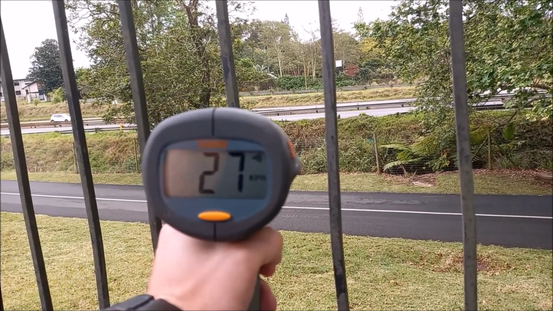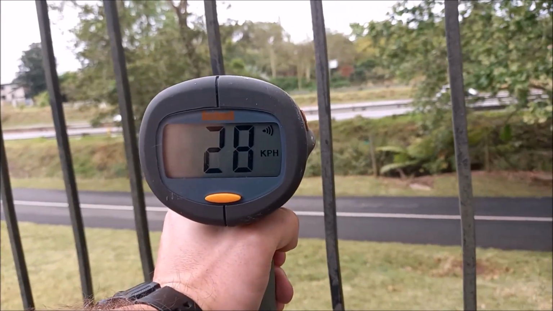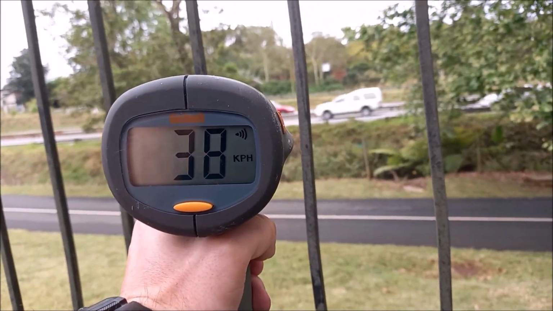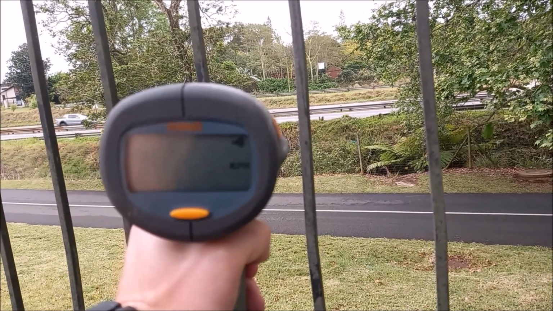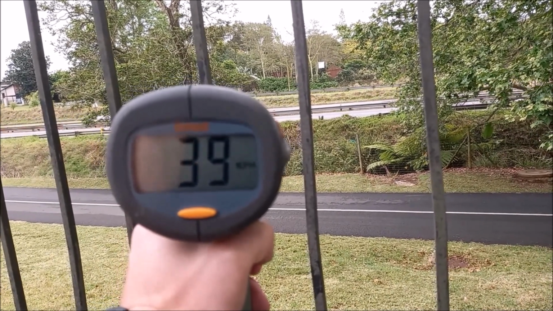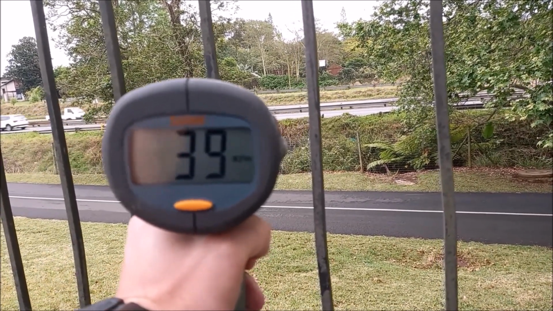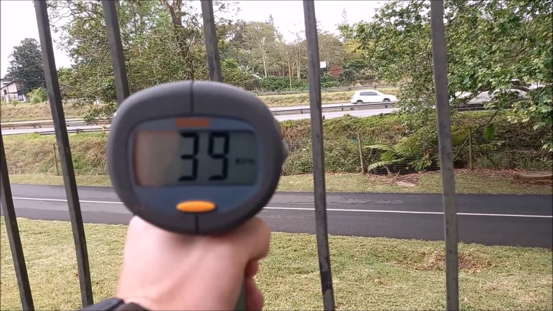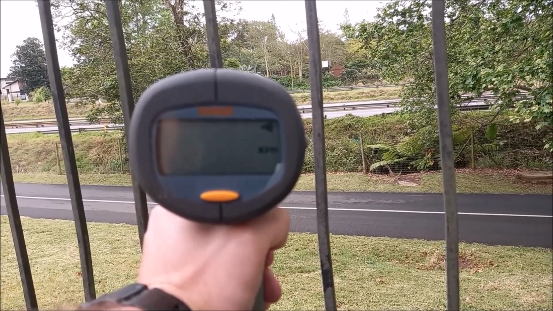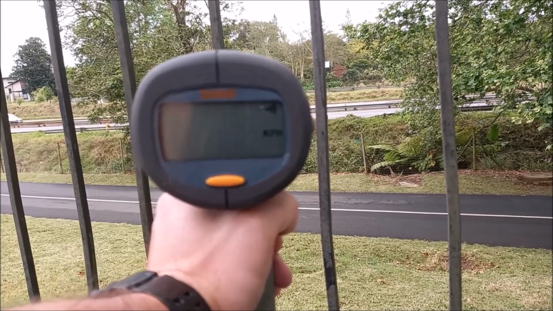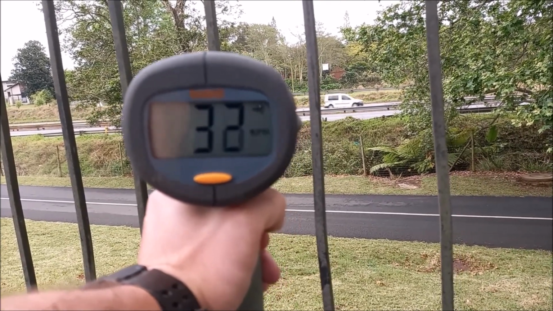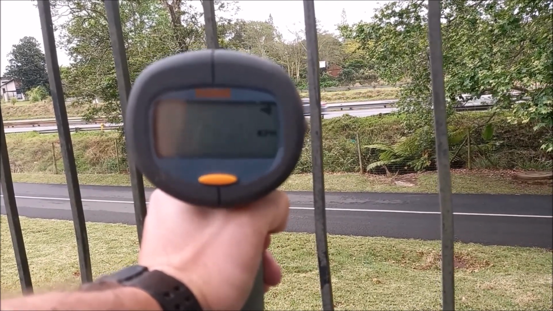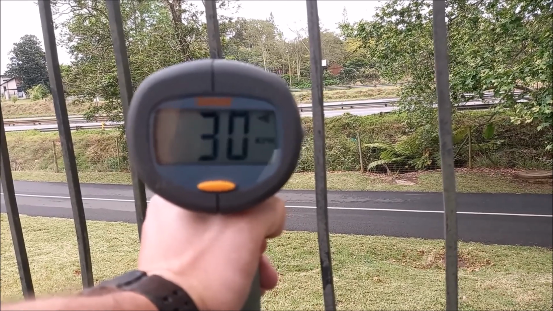We are next to a freeway over here, and we are able to measure the speed of the vehicles as they pass in a freeway. But it's crucial to be able to take the measurements straight ahead of the vehicle and not at an angle, as that would give you different readings. So as you can see over here, we're busy taking readings of the vehicles as they're passing, and it's giving us about 28-30 kilometers per hour.